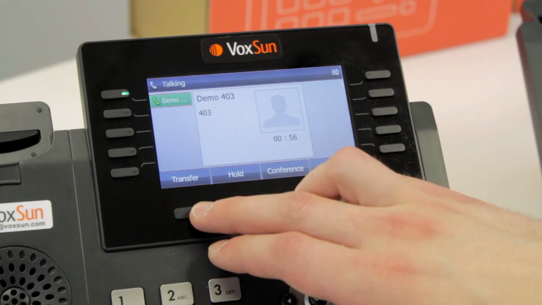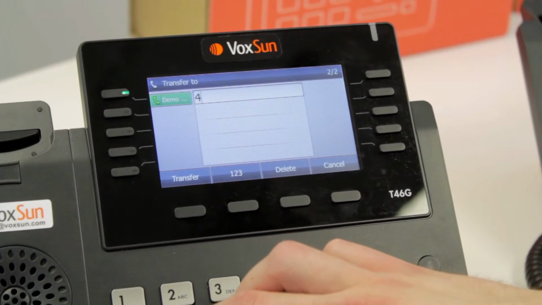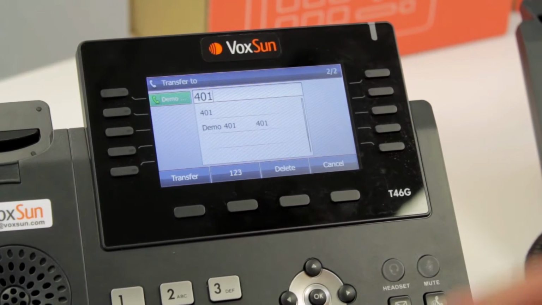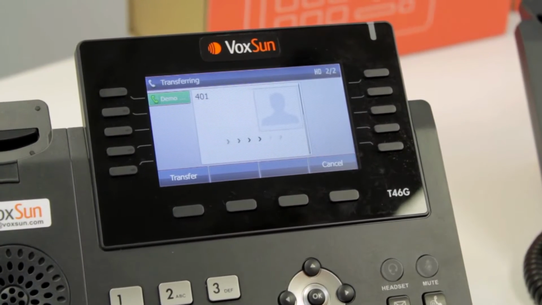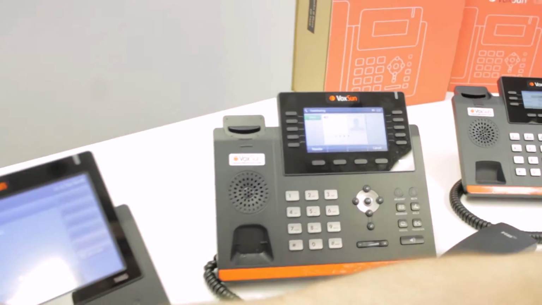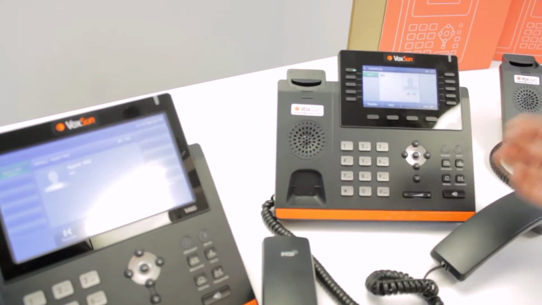It's really easy. Let's say we'd like to transfer this call. We click on transfer. I'm going to type in the extension of the phone, for example, 401. And if this is an attended transfer, that means I want to talk to the person before. I'm just going to wait. My phone now rings. I could pick this up.